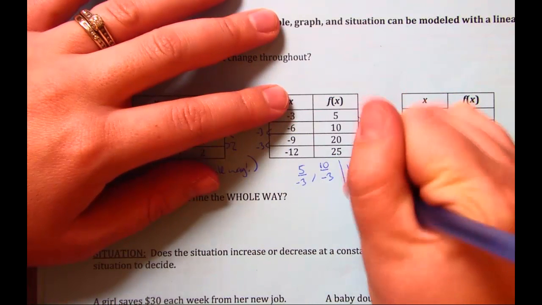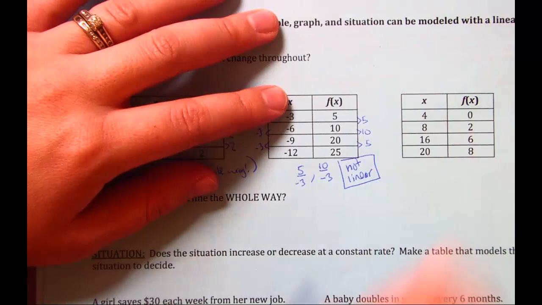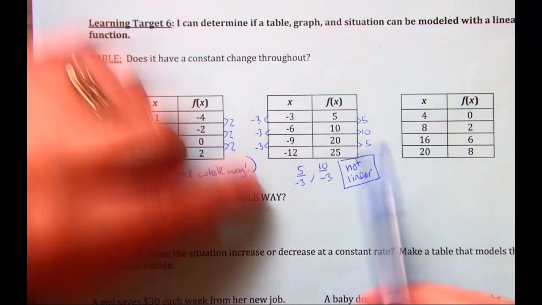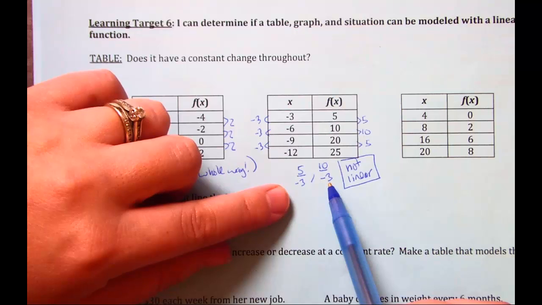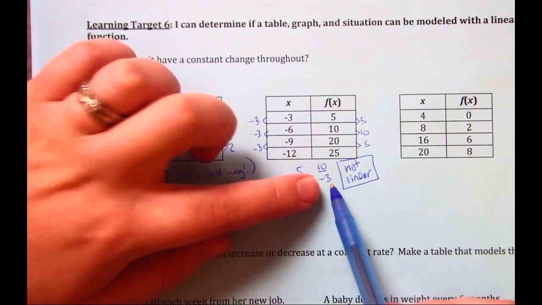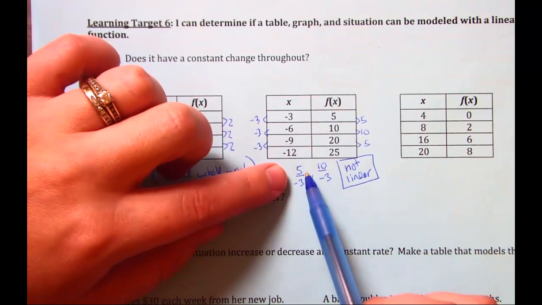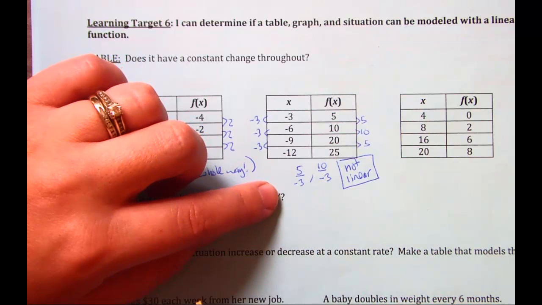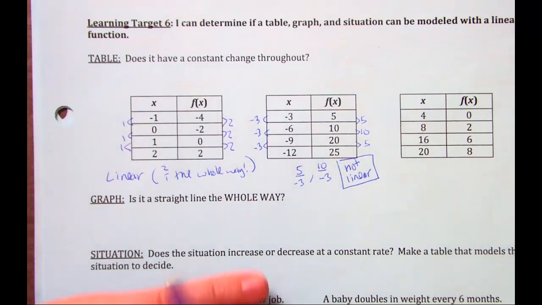Sometimes the slope can look different, but still be equivalent. For example, if this said 10 over negative 6, they would look different, but 10 over negative 6 is equivalent to 5 over negative 3 because it reduces to that. So then it actually still would be linear.